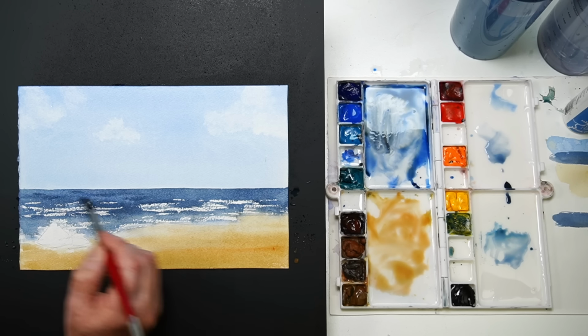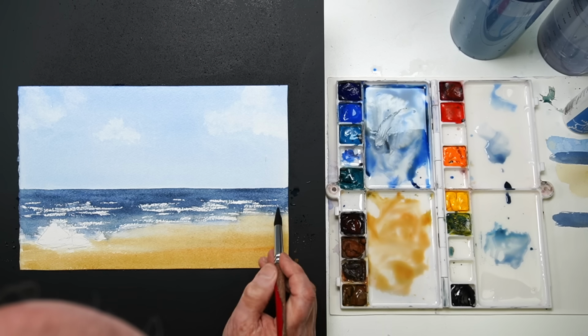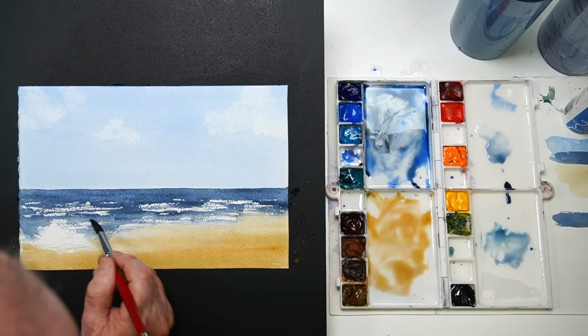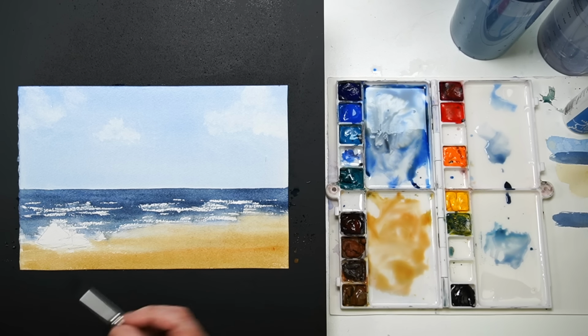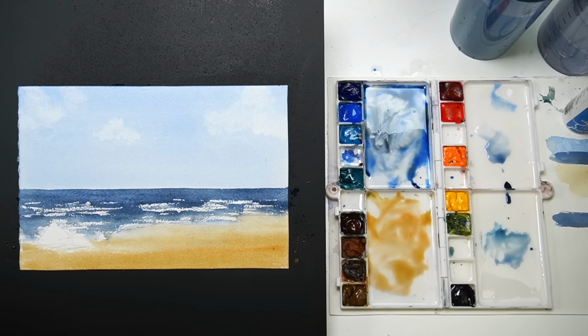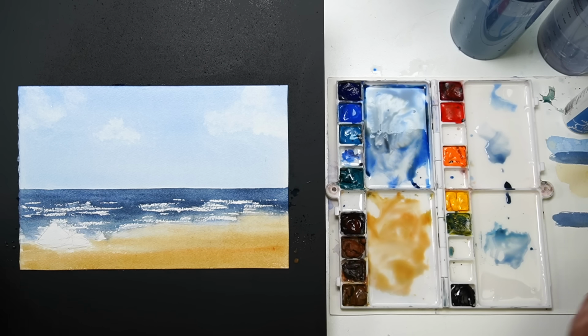Just some thicker paint. Good. Now, when we dry that, we can put in these rocks.